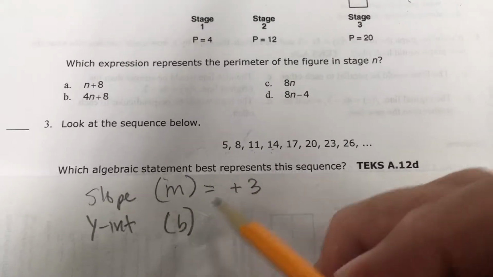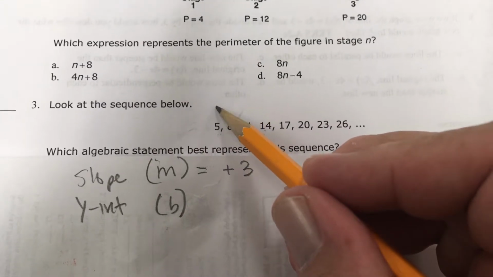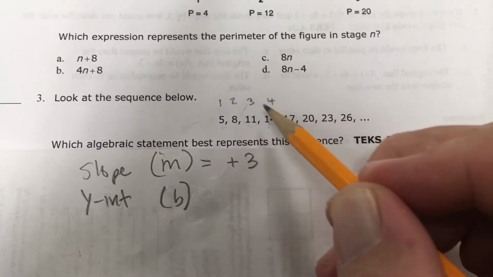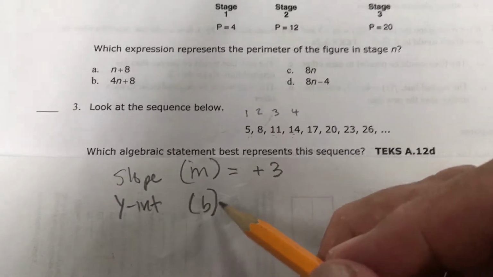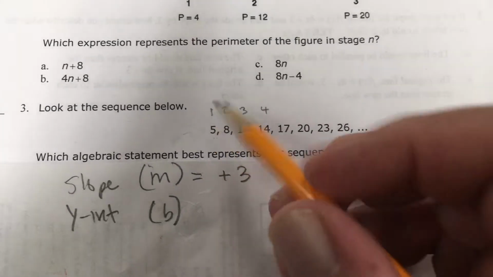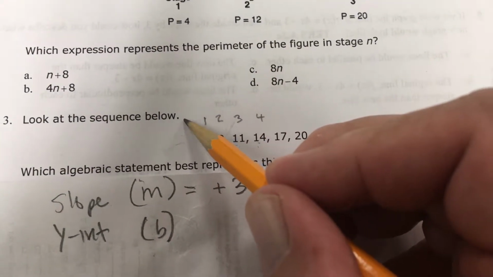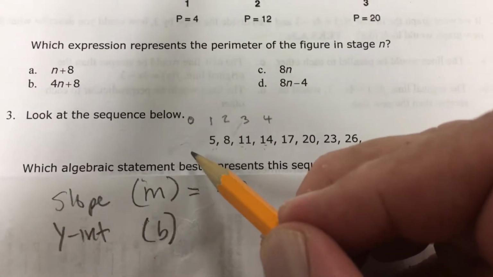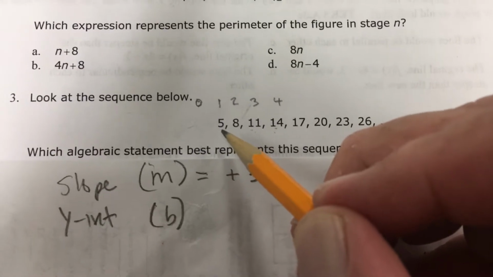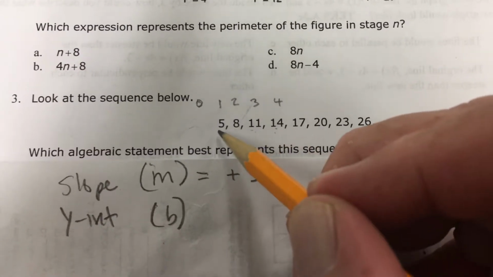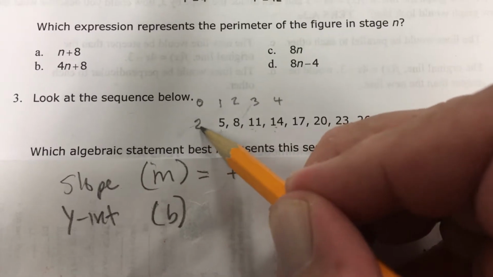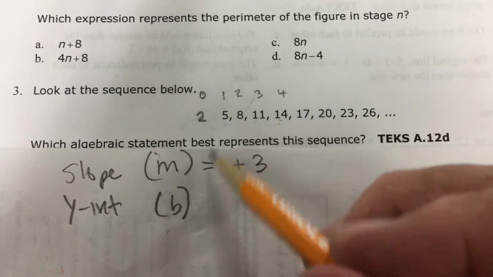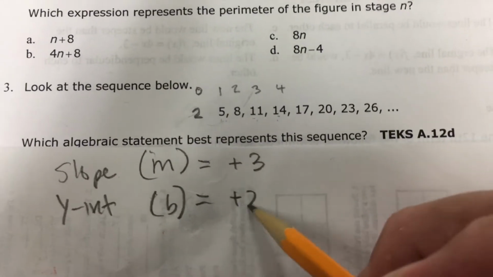The y-intercept, the starting point, well, this 5 is our first term. It's our second term, third term, fourth term, and so on. The y-intercept is always where our x is 0. That's our starting point. So we need to know what number would be when x is 0, which means we'd have to go backwards in our pattern one. So instead of adding 3 to find the next number, we can subtract 3 to reverse and figure out what number would go in front of the 5, or in front of the first term. In this situation, it's positive 2. So that's our b number.